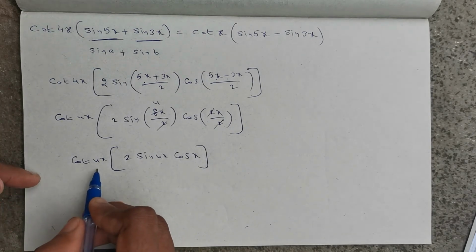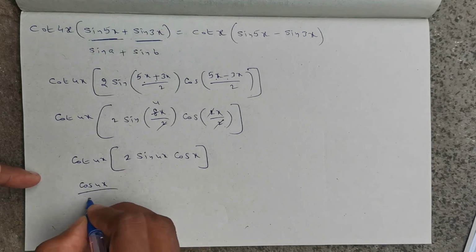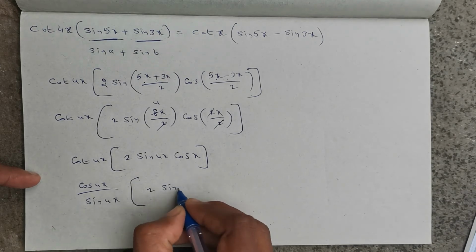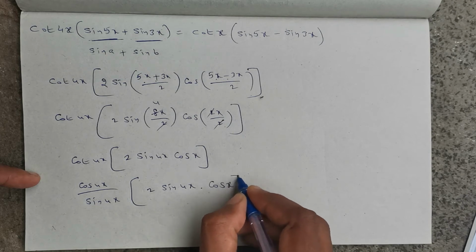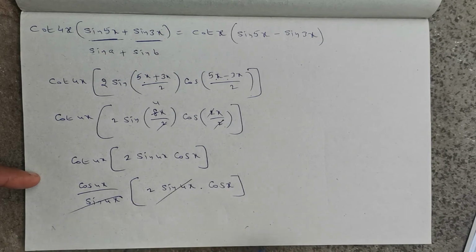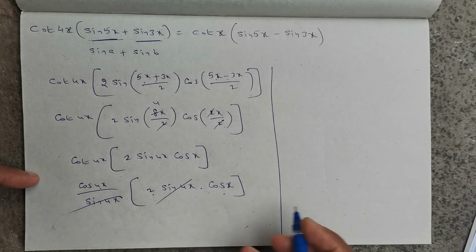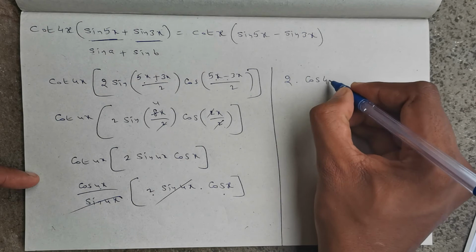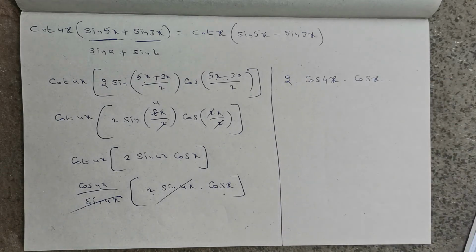Here this cot 4x I will write as cos 4x divided by sin 4x, into 2 times sin 4x into cos x. Sin 4x will get cancelled, so we remain with 2 into cos 4x into cos x.